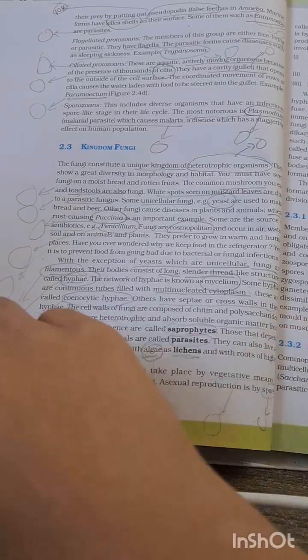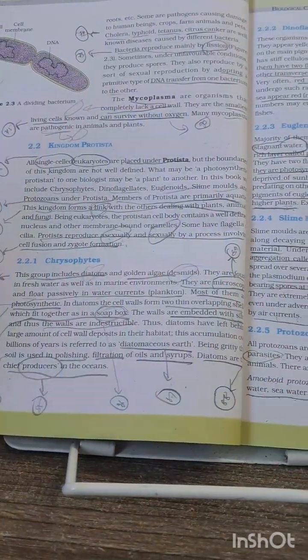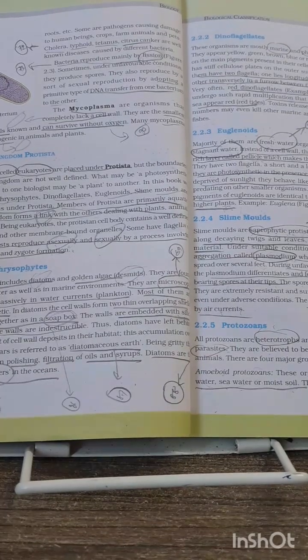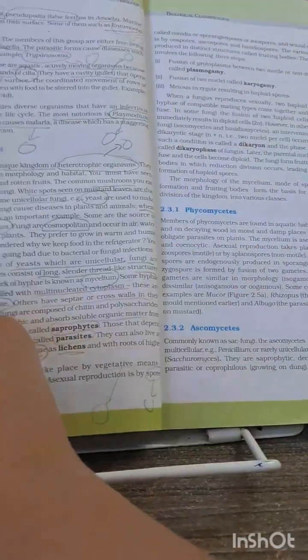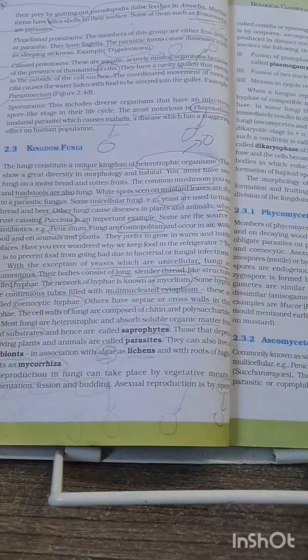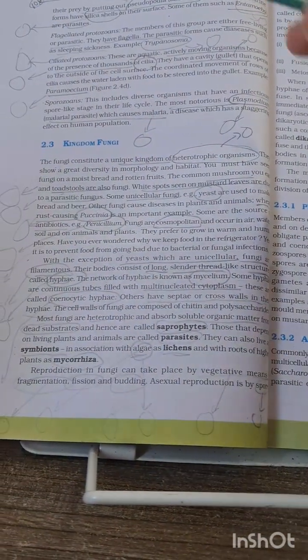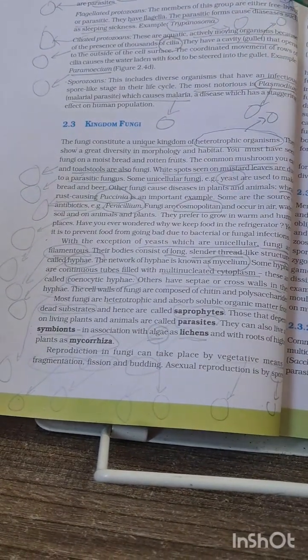Let's start with Kingdom Protista, the remaining portion. Last class we discussed protozoans, amoeboid protozoans, and today we are going to continue with the remaining part of amoeboid protozoans. The next very important MCQ, which is by the way the 108th MCQ we have discussed so far, is that pseudopodia. Amoeboid protozoans form pseudopodia, also called false feet, seen in amoeba.